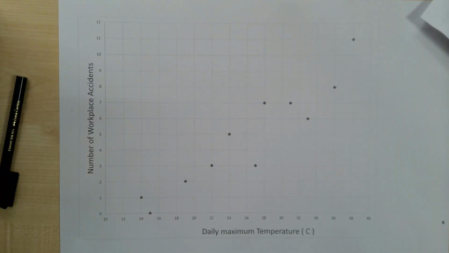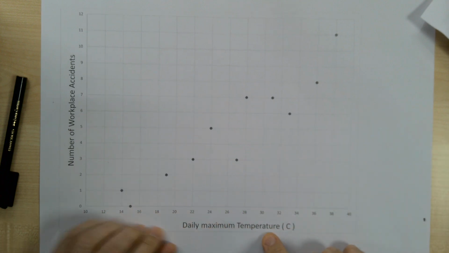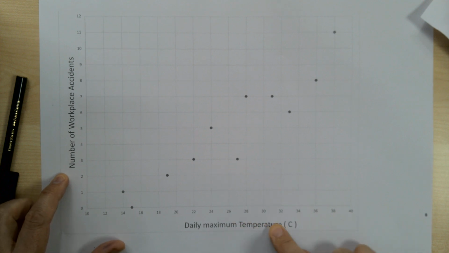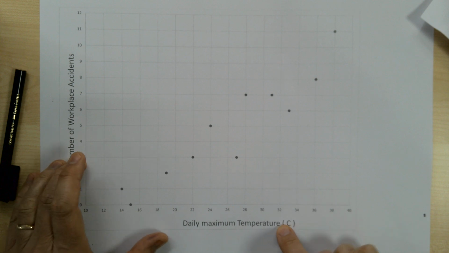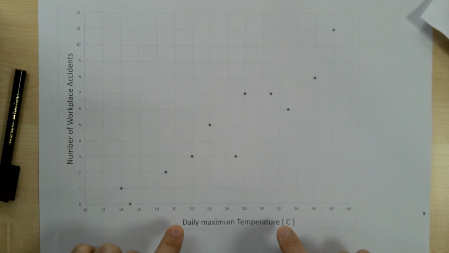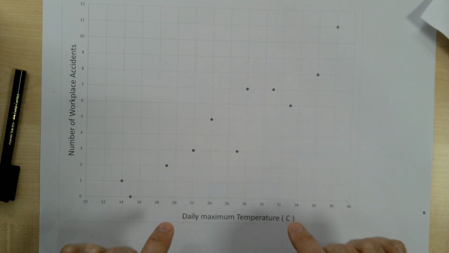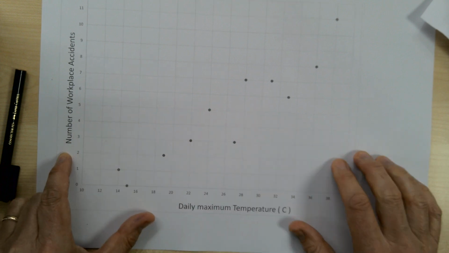Okay, so have a look at this. We've got maximum daily temperature and the number of workplace accidents. So independent variable, dependent variable. Well, put it this way, it's kind of like, is there a link? Is this causing this? Or another way to put it, is this influencing or impacting this?